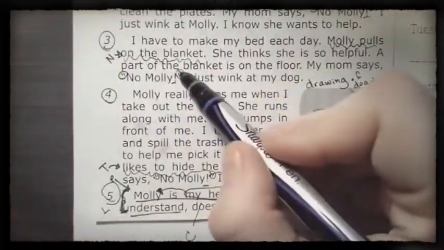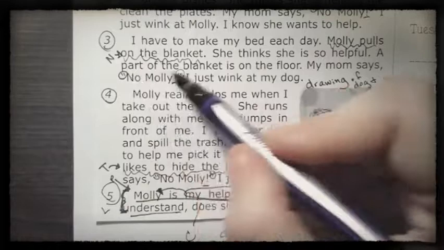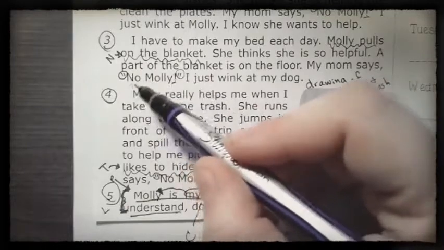And I circled my "No, Molly" quotations because that means mom is saying those words out loud. No, Molly.